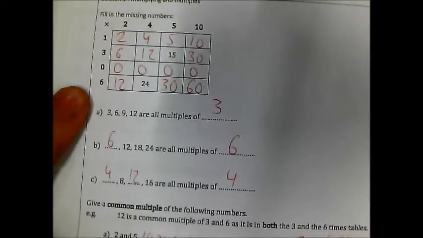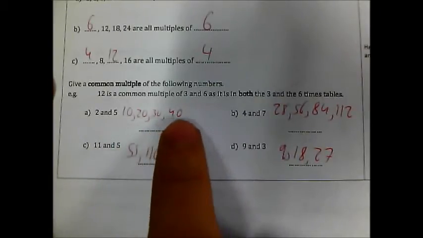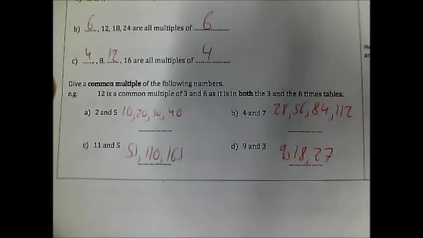Okay, here are the answers for the first ones. For A is 3, B 6 and 6, C 4, 12 and 4. For question 2, you could have chosen any of those answers in there and continue the pattern onwards. So you could have any one continuing on in 10s here, any number going up in 55s there, any number going up in 28s, and any number going up in 9s.